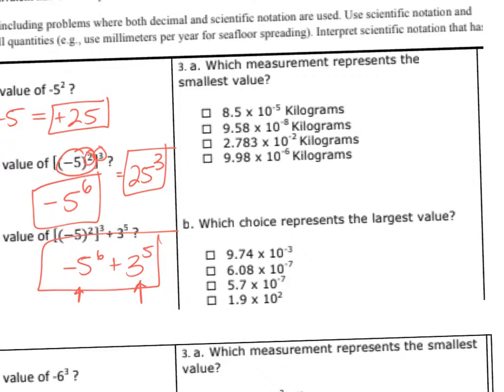3A says, which measurement represents the smallest value? This is kind of like the question you guys had last week. You just look at the exponents and you see if they're positive or negative. So all these exponents are negative. We have -5, -8, -2, -6. But the decimal is different for all of them. So why don't you just solve it?